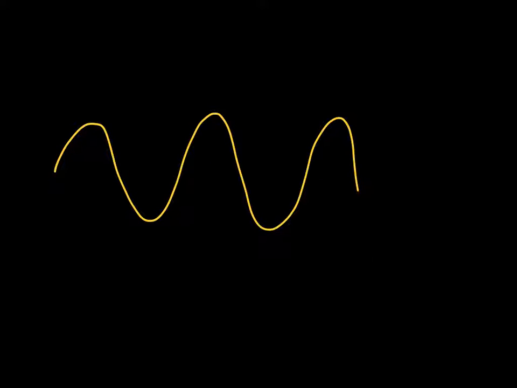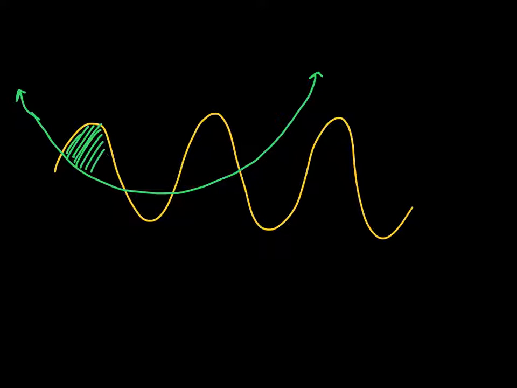Suppose we were working with a sine function. We know that sine function looks like this. And then suppose we'd overlapped onto that sine function some kind of parabola like this. And we wanted to find the area that was fully trapped between those two curves. Well, this area would maybe look like this. And so it has multiple intersection points. And that would be the extent.